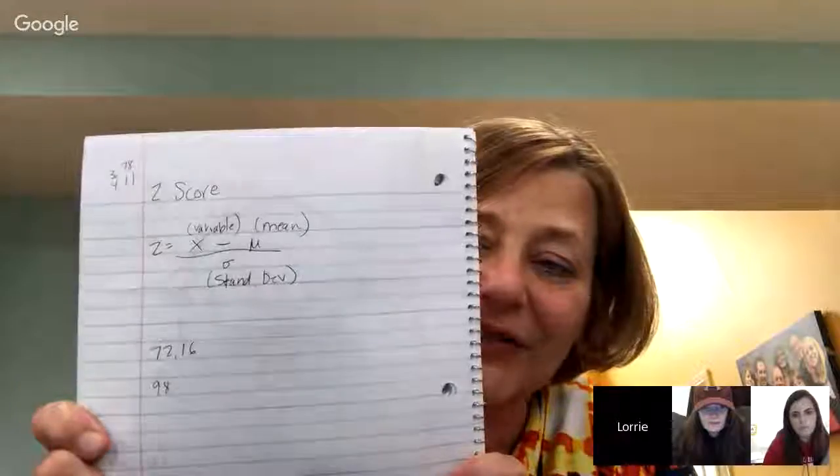Going back to the homework, I'm trying to read exactly how to compute the Z. Well, the Z-score is, look, you can see it. That's the formula: the variable minus the mean divided by the standard deviation. And in the homework, it gave you the variable and the mean and the standard deviation.